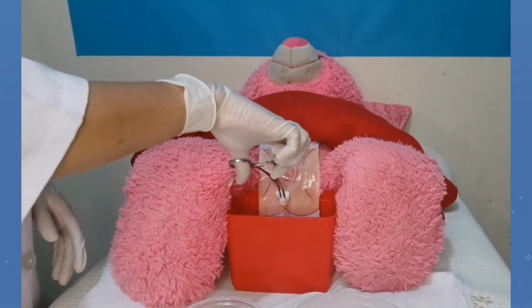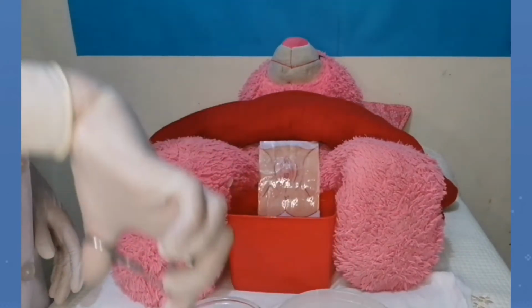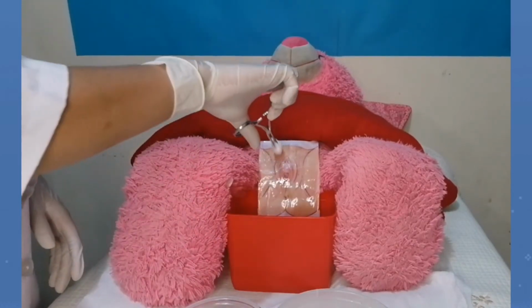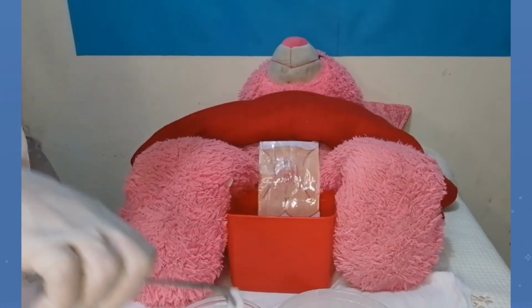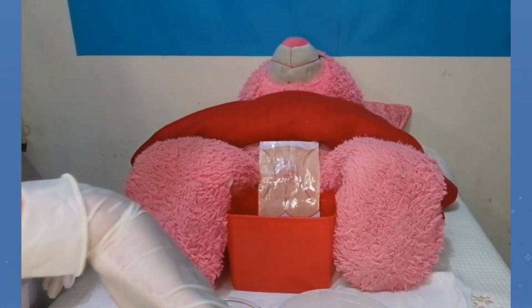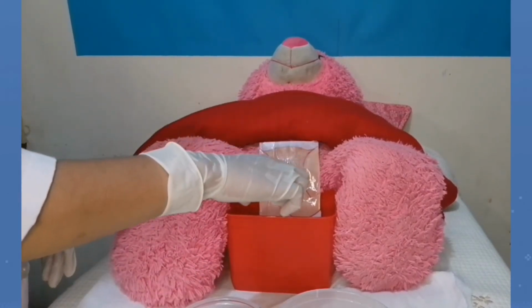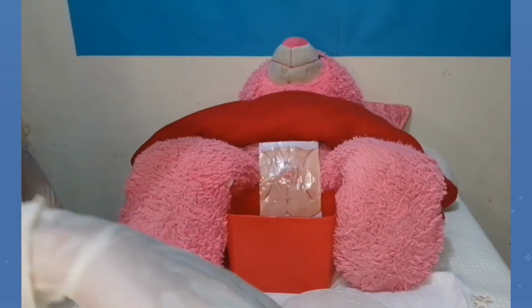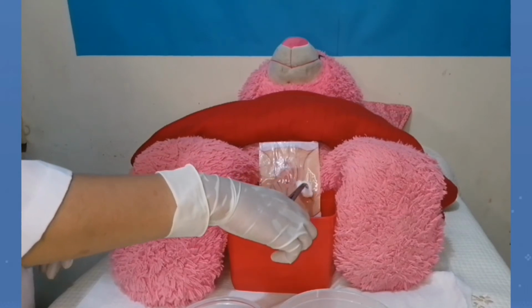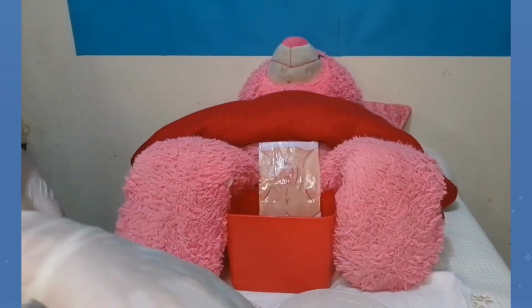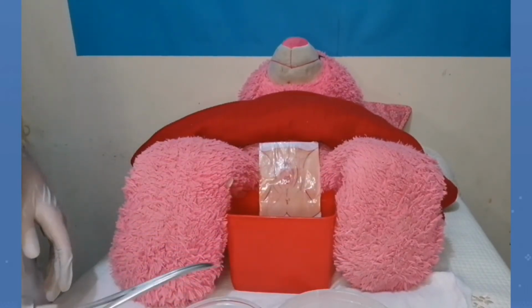Then after that, get another cotton ball. Clean starting from the mons pubis in a figure of 7 motion by way of the labia minora down to the anus. Discard used cotton balls. Do this on the opposite side with the same stroke, but with the use of another cotton ball. Secretions that tend to collect around the labia minora facilitate bacterial growth.